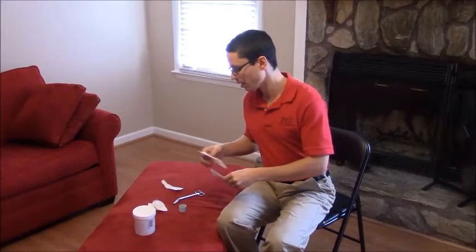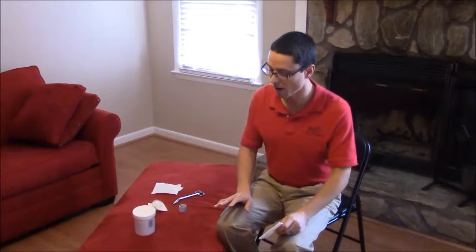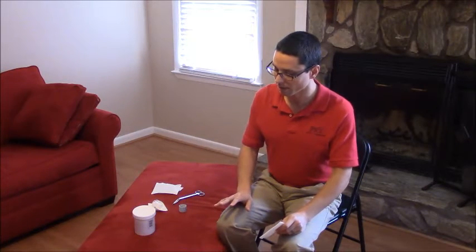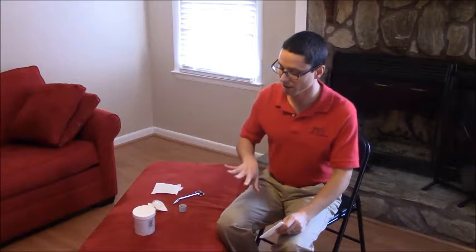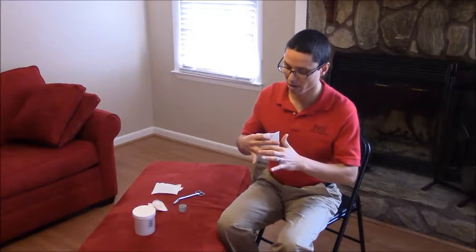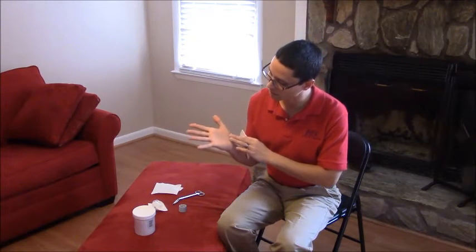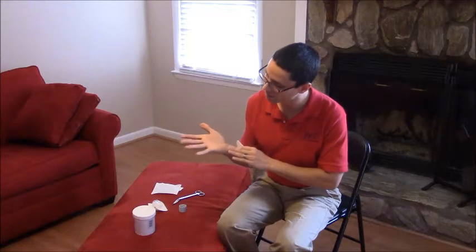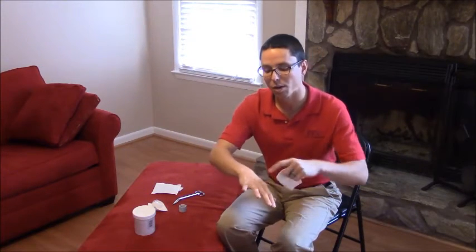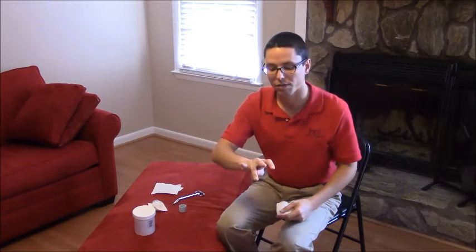Now, I'm going to demonstrate how I actually managed my wound care for a burn that I got a few months ago here on this finger, as well as on the palm. Now, as you can see, the palm, it doesn't really look like I had anything. It's healed pretty nicely, but you can definitely see a scar here on the 4th finger.